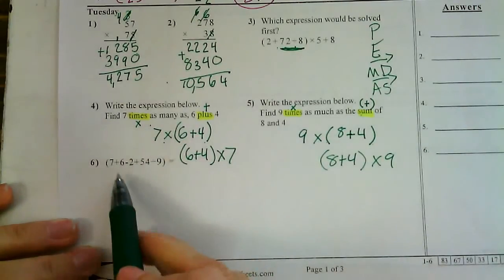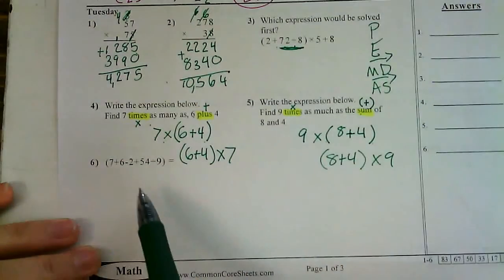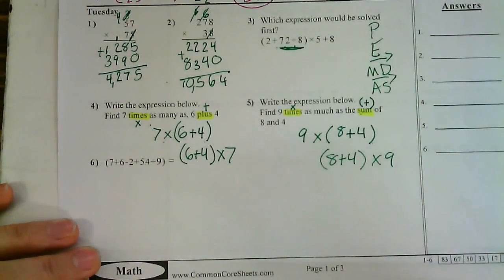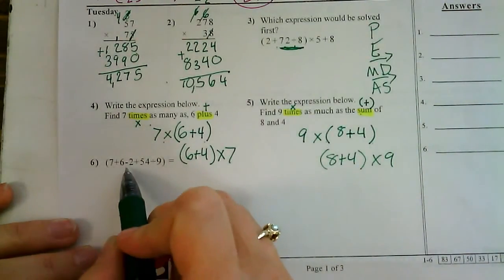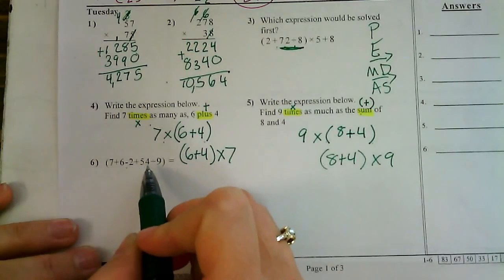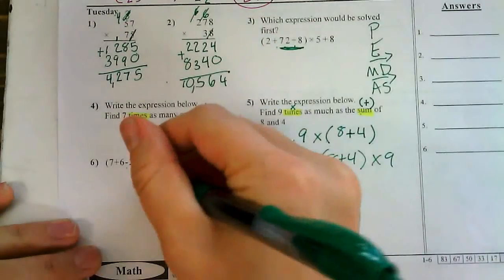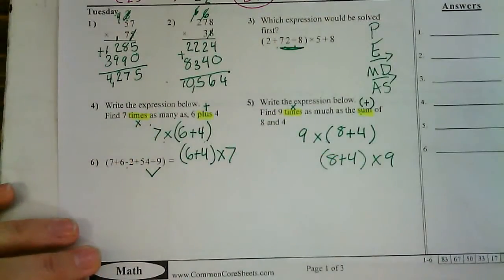And that's exactly right. We're going to start with our parentheses, but really everything's inside our parentheses. So we're still going to follow that order of operations. So I've got an addition symbol, a subtraction symbol, an addition symbol, and a division symbol. I can see that division comes before addition and subtraction, so that is where I'm going to start.